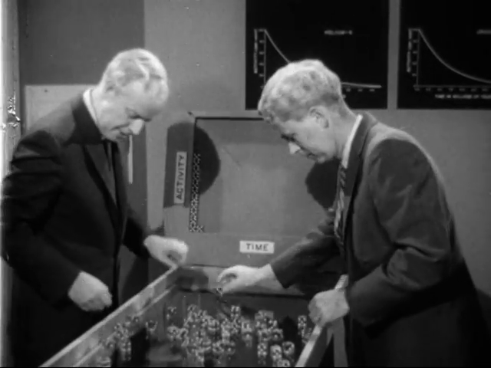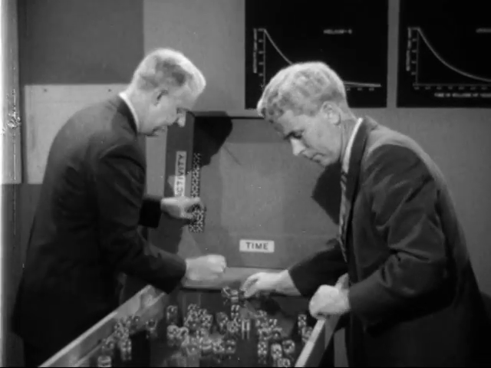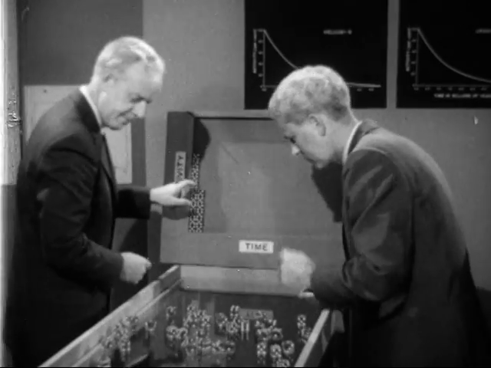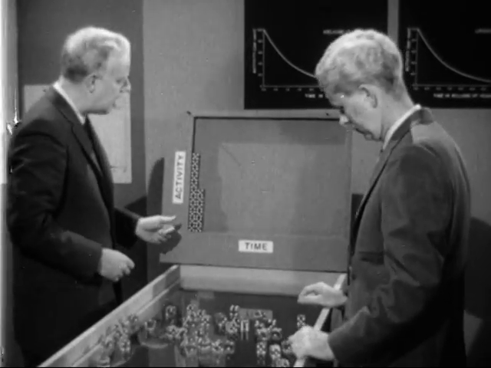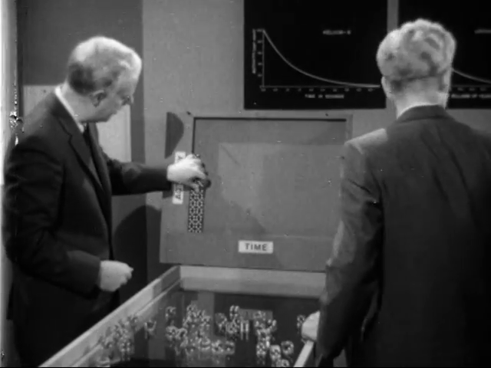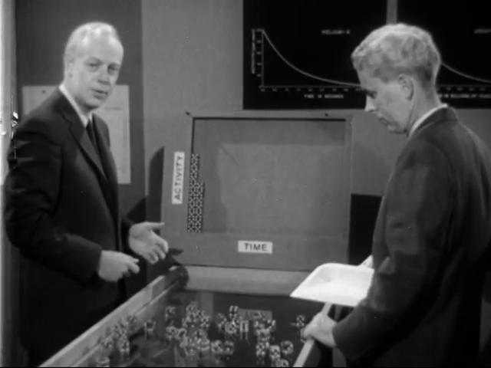I'm piling these up beside the first row. This time there are fewer atoms disintegrating. There's one more. Now, I'm going to go on doing this throw after throw, and you'll see what I get.